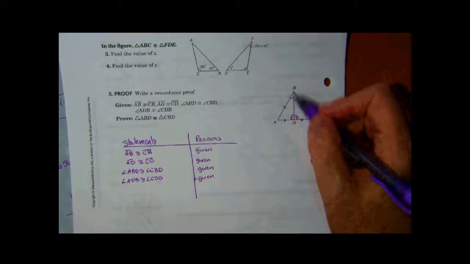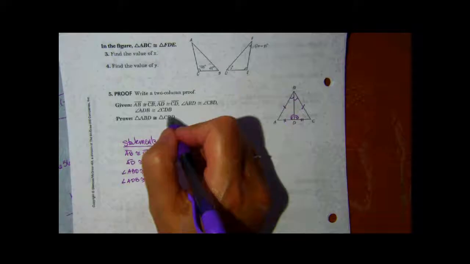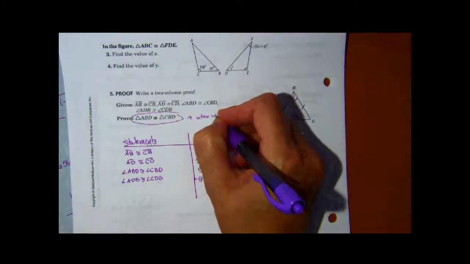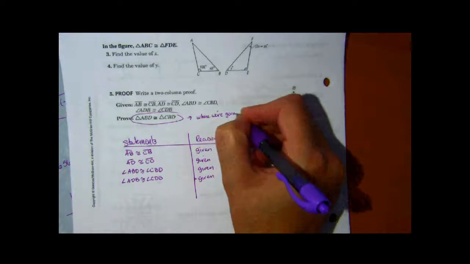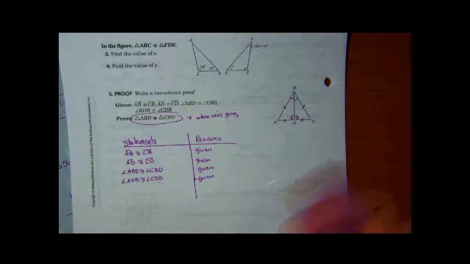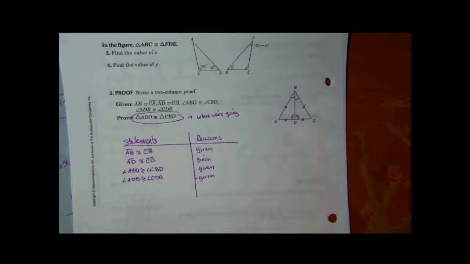All right. I need to prove that triangle ABD is congruent to triangle CBD. That's what I'm trying to get to. This is where we're going. That has to be our last statement. I have two sides and two angles. I need the third side and the third angle.